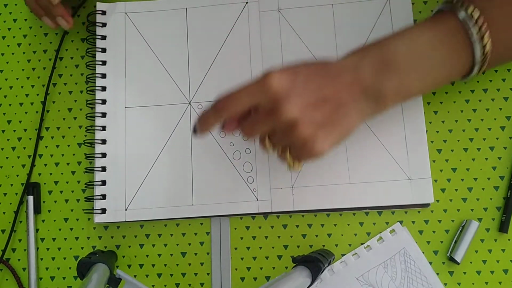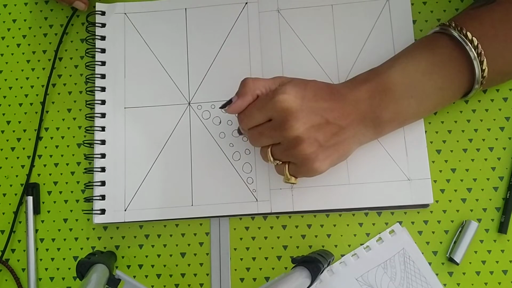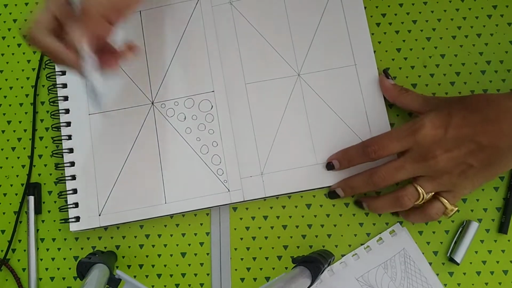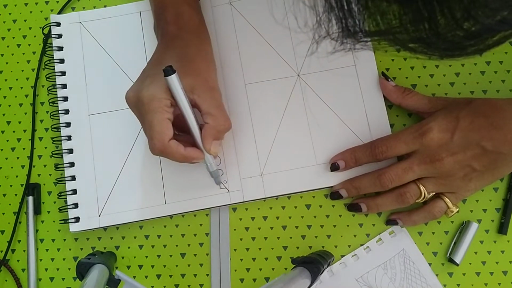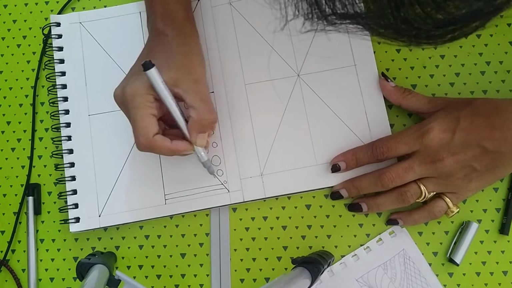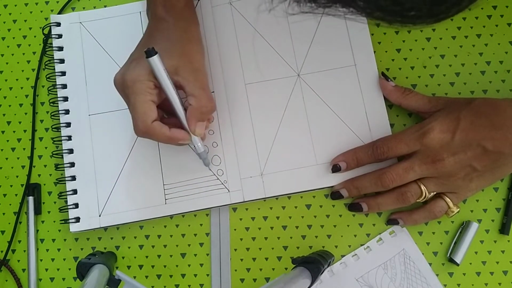Chalo, now let's move to the triangle beside the triangle in which we drew the circles. Now in this one, we will just draw horizontal lines like this. No problem.